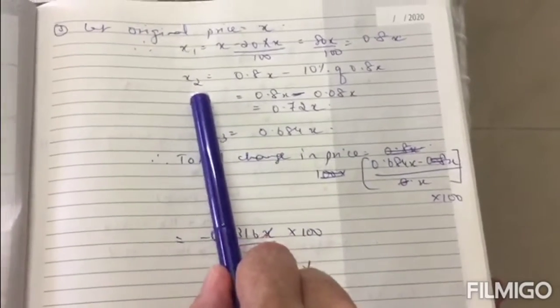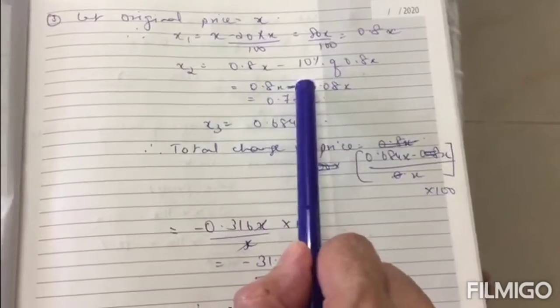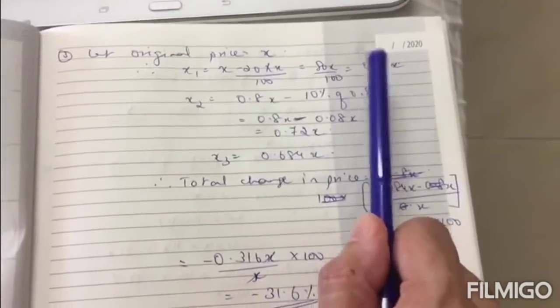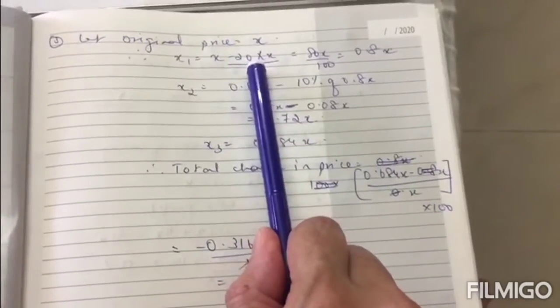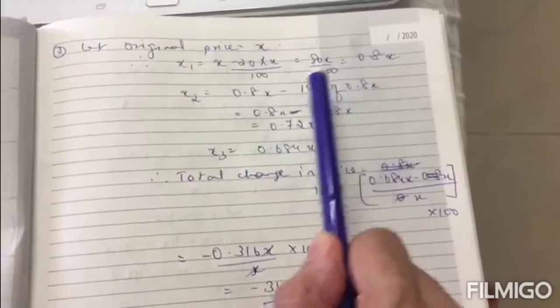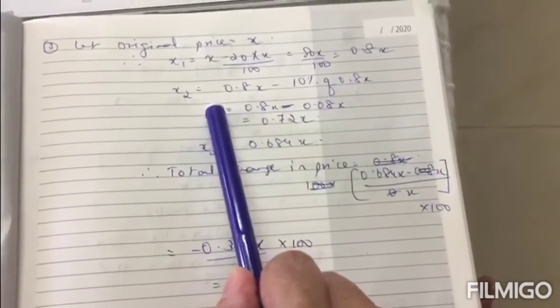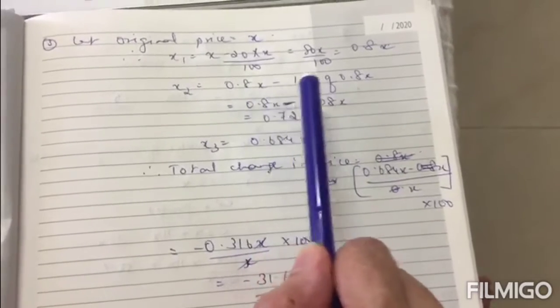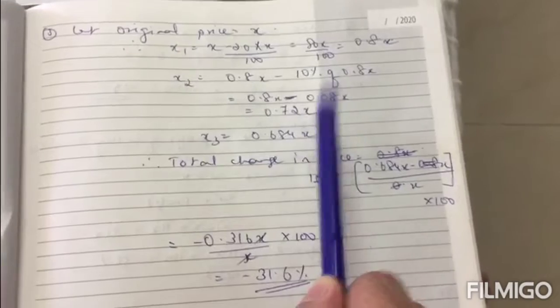The second discounted price is a further 10%, an additional 10% discount on this price. Because remember, it is a series of discounts. So first they gave a 20% discount. Then again on that new price, they gave an additional 10% discount. So the second price would be 0.8x minus 10% of 0.8x, which is 0.72x.